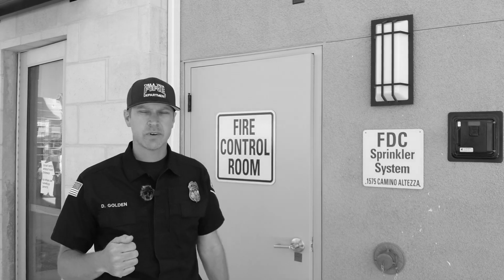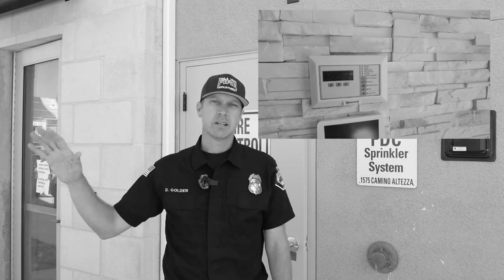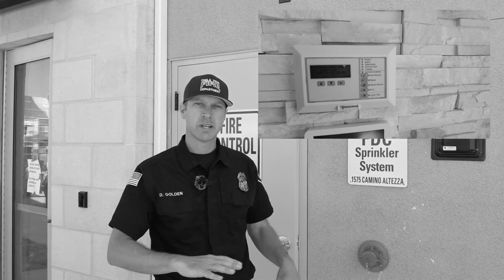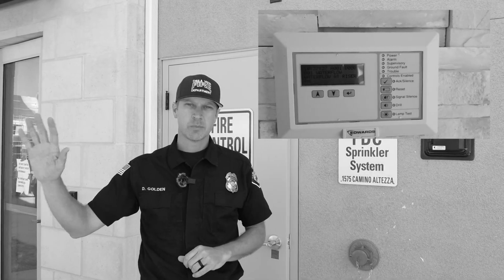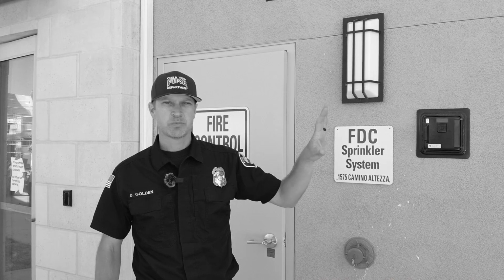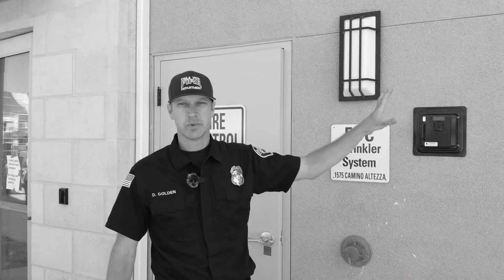The other location the fire alarm panel could be in is in a telephone room. Not on new buildings, but a lot of the older buildings, your fire alarm panel will be in a telephone room and a sprinkler riser will be in another location of the building.